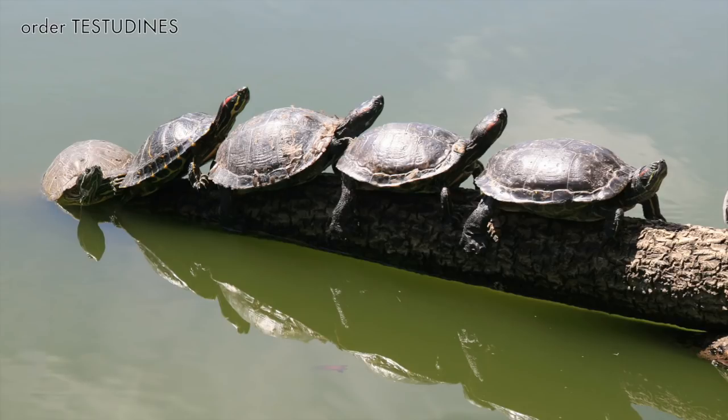So Testudines includes turtles and tortoises. Testudines are strange animals that have part of their skeleton, namely their backbone, ribs, and sternum, all fused to form a shell. So the carapace that is on top is actually derived from part of the spine and the ribs, and the plastron that is on the bottom underneath there is made from the sternum and also part of the ribs.